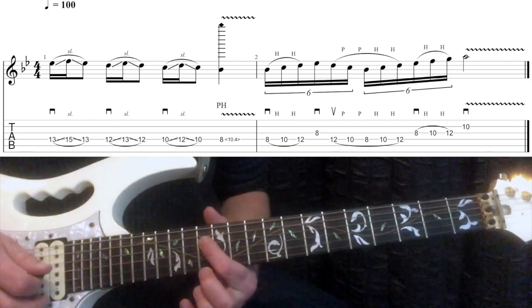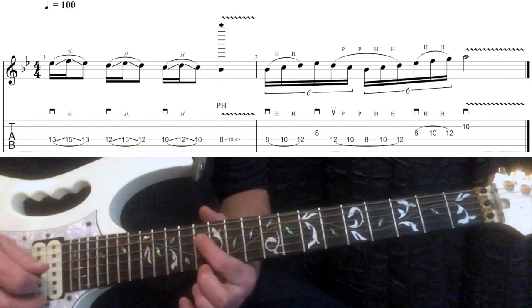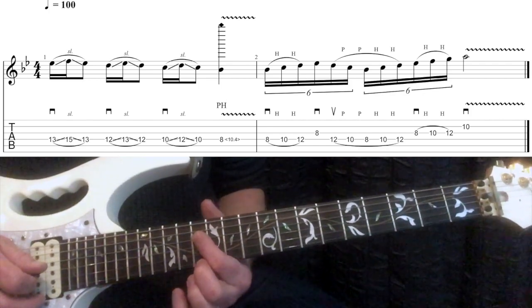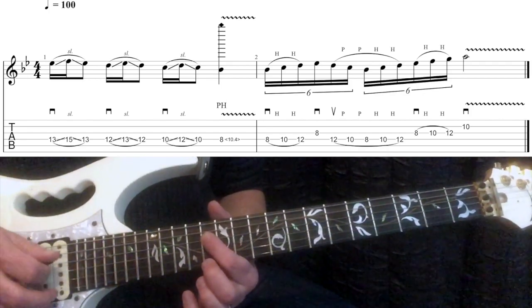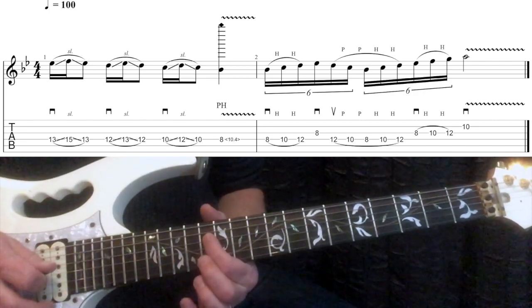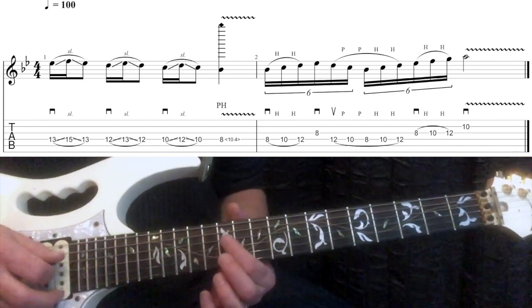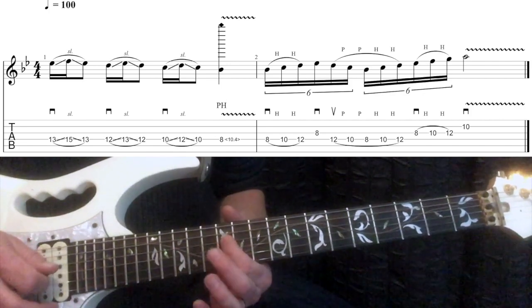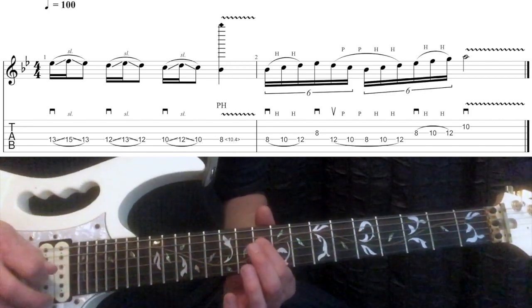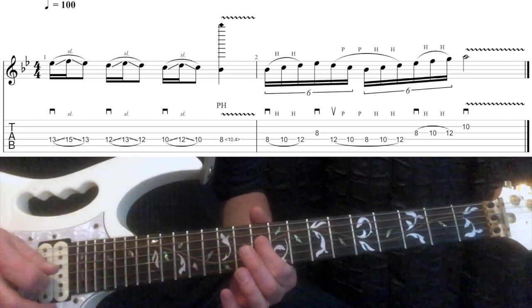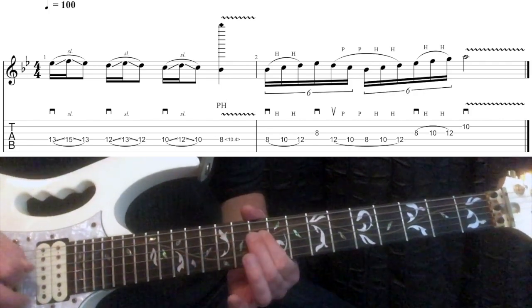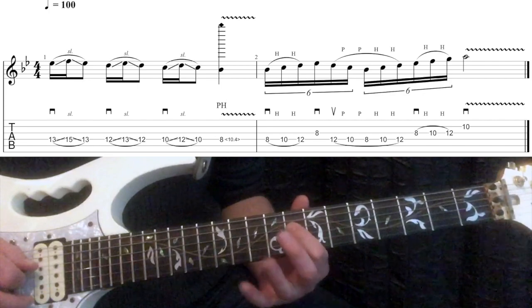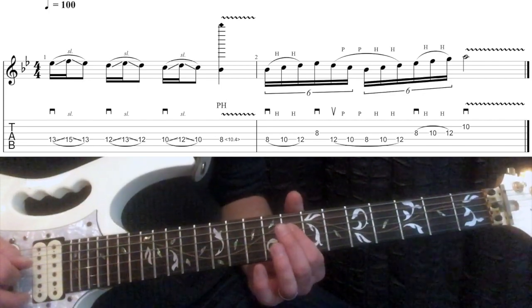Okay, for this lick we're starting on the 13th fret of the D string with our first finger, and we're going to be doing a lot of sliding, so only using the first finger though. So we play 13 to 15 and back again, 12 to 13 and back again, 10 to 12 and back again. Now we're going to the 8th fret on the same string, again with our first finger and putting a pinched harmonic on it.